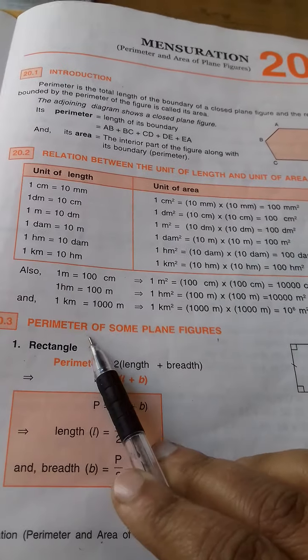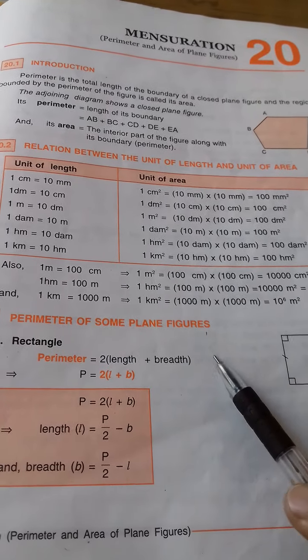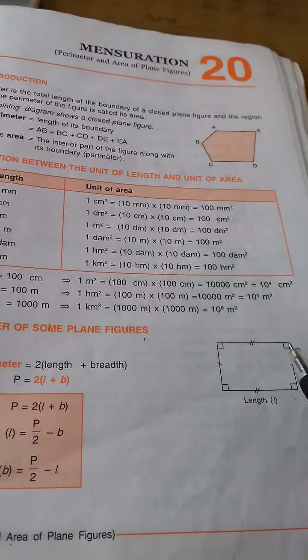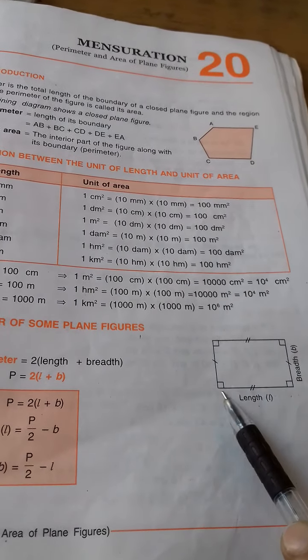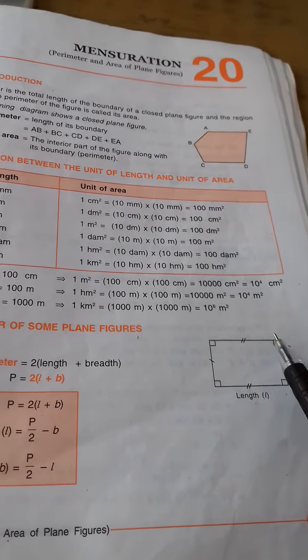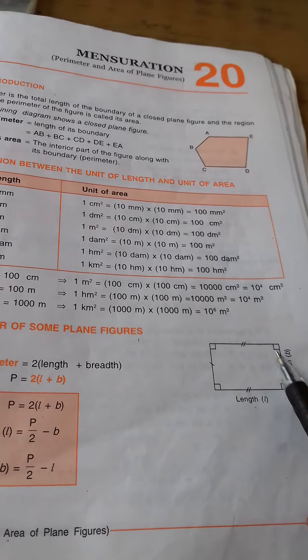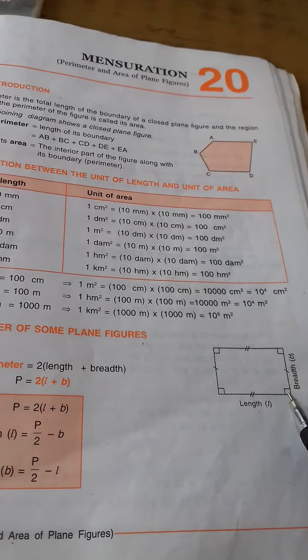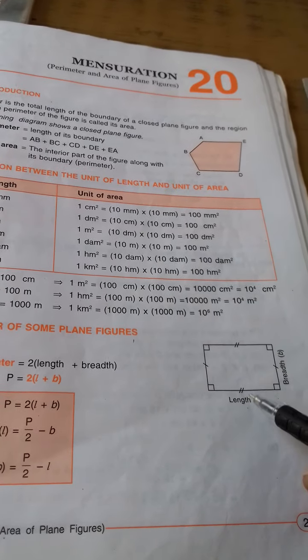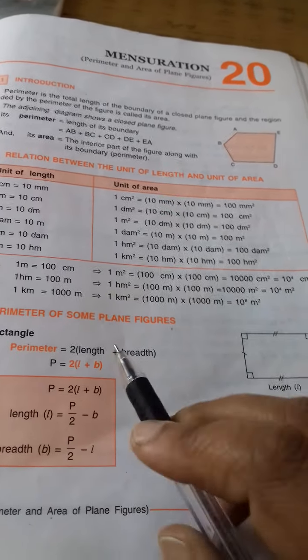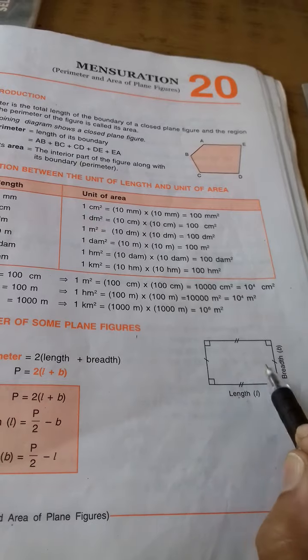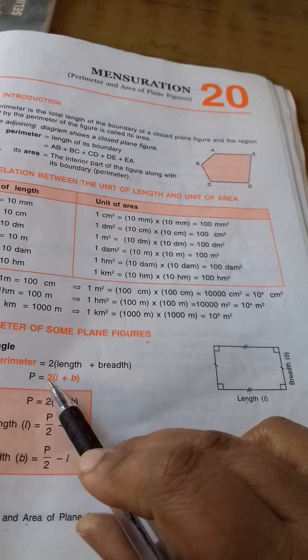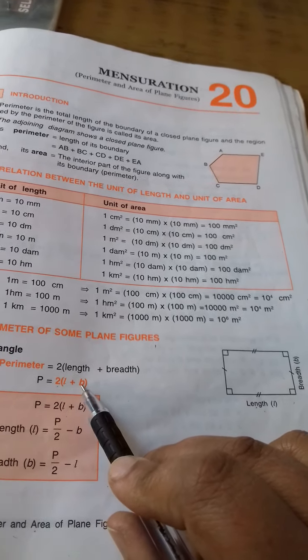Now to find the perimeter of this, what do you mean by perimeter, children? Perimeter is, now this is your outer line, this is your boundary. Okay, so the length of its boundary is your perimeter. The length of the boundary means this length plus this length, this breadth plus this breadth. So 2 times the length is coming and 2 times the breadth is coming. So the formula becomes 2(L plus B).